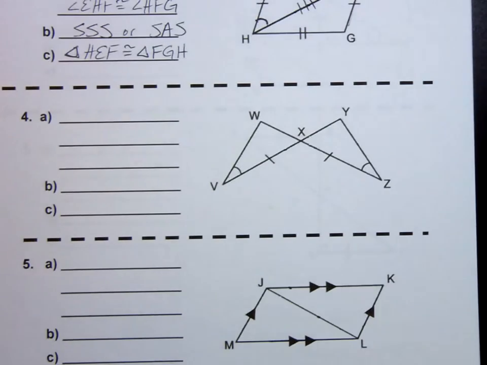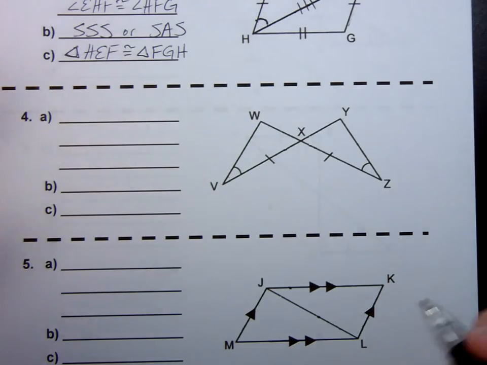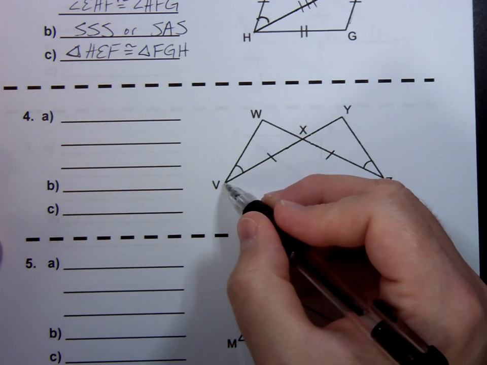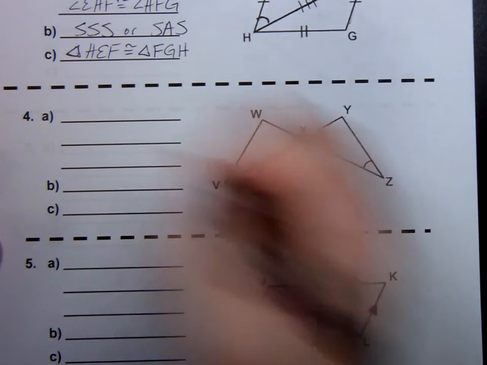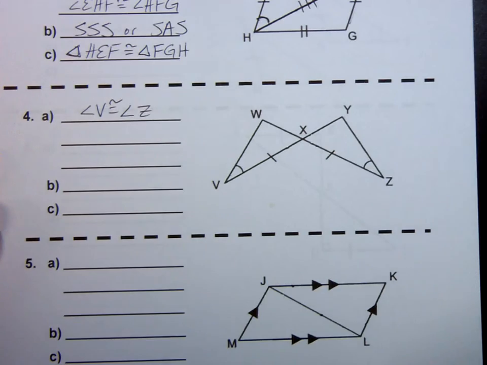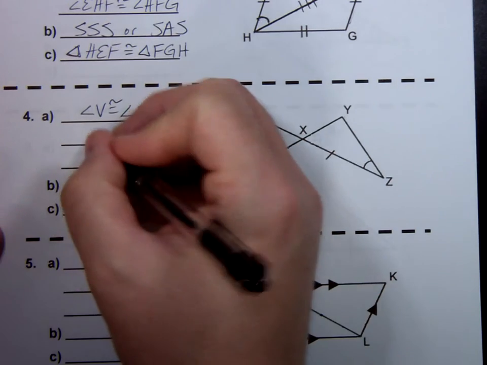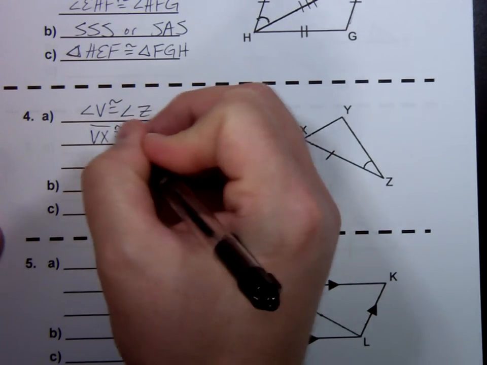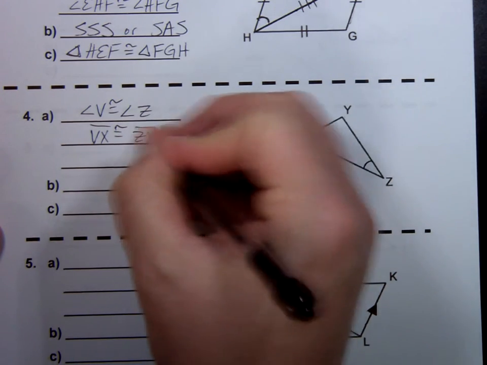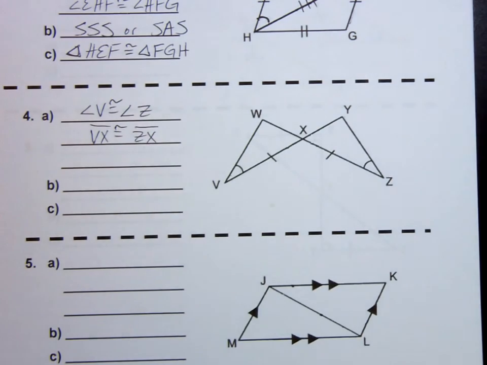Alright, let's look at number 4. Alright, let's write down what we got marked congruent in the picture. We got angle V congruent to angle Z. We got line segment VX marked congruent with line segment ZX. And those are the only two things I see marked congruent.